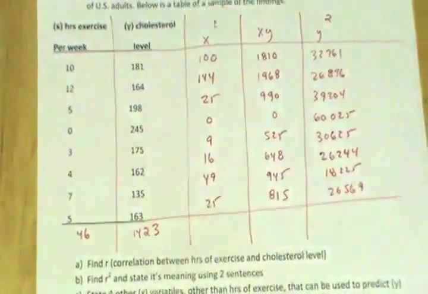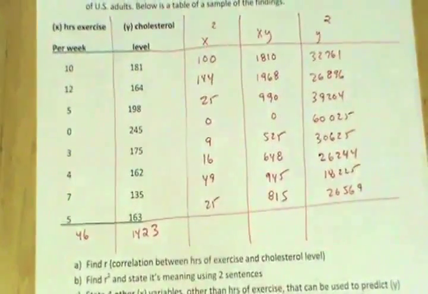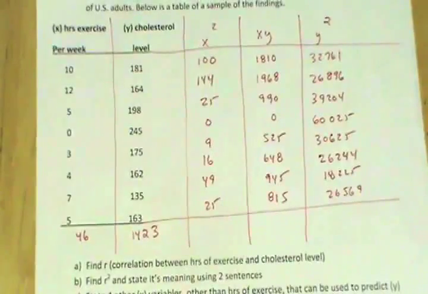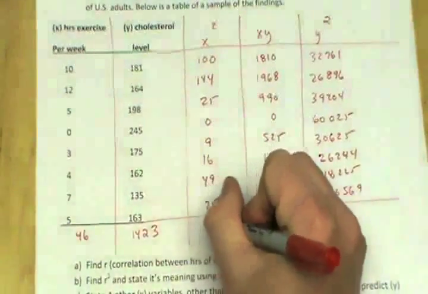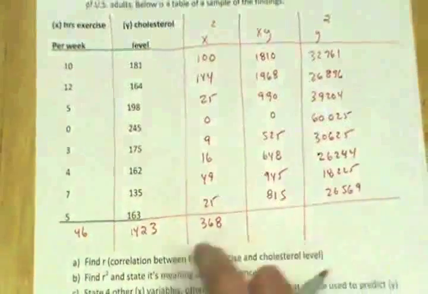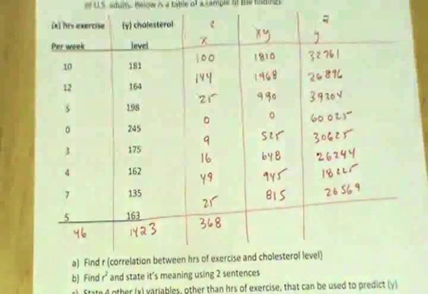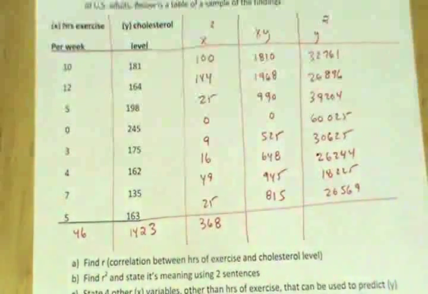1423. Okay, add up all the x squareds. We're getting back 368. Add up all the x times y's, making sure I don't make a mistake.